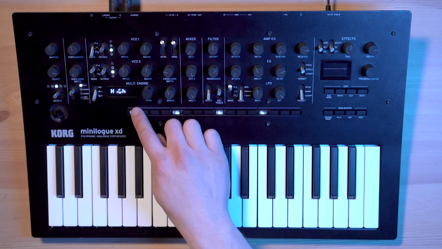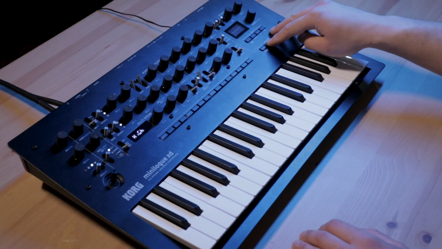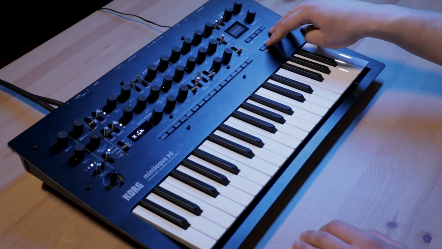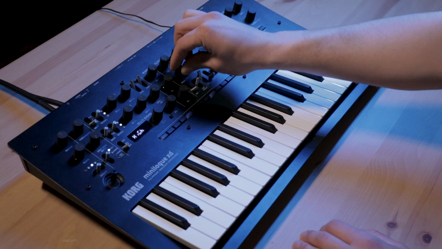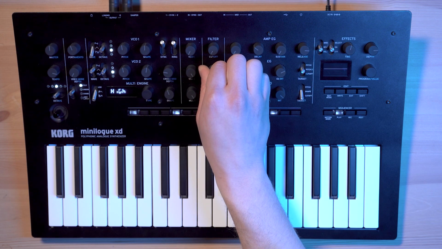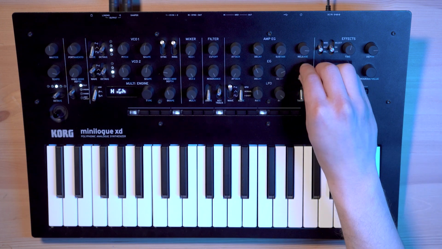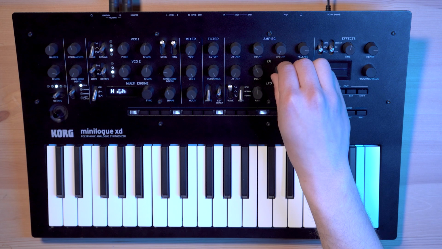Now we're going to turn that little noise burst into a kick by turning the cutoff all the way down, so you can't hear anything, and bring up the resonance. And now we're going to input some envelope generator modulation of the cutoff.